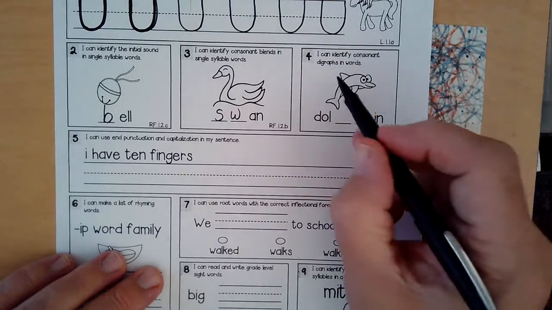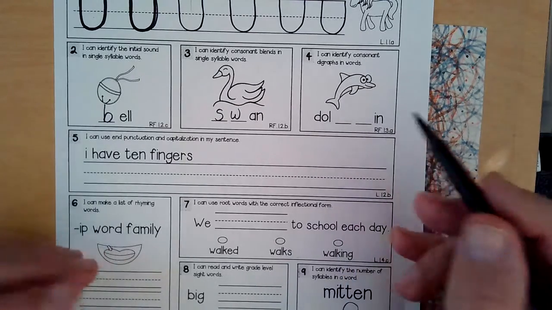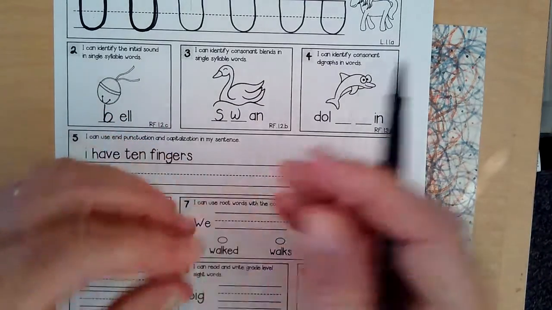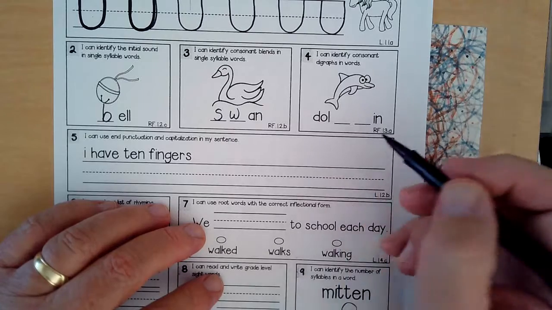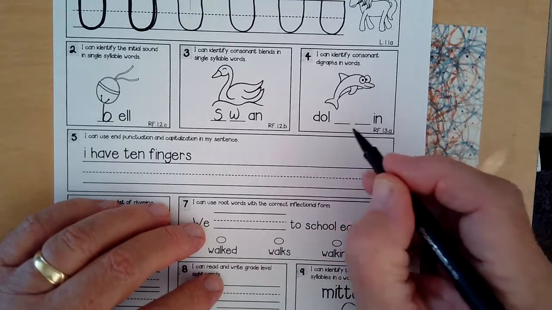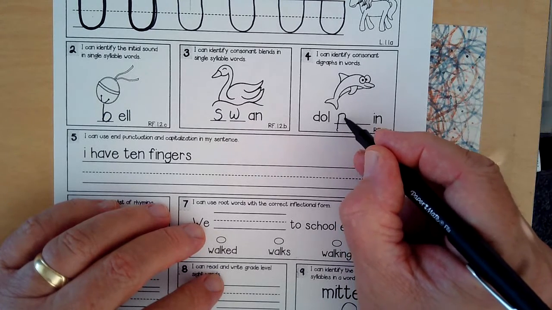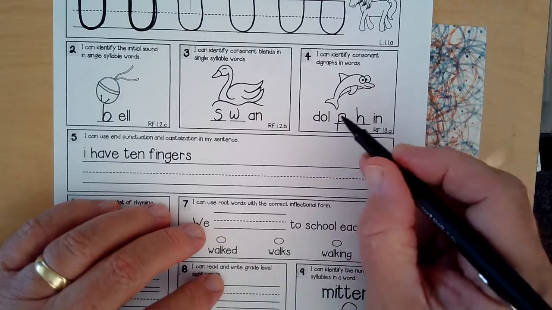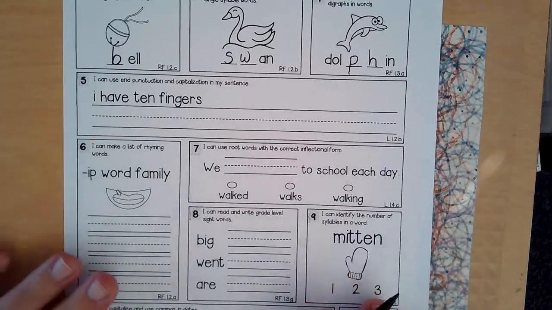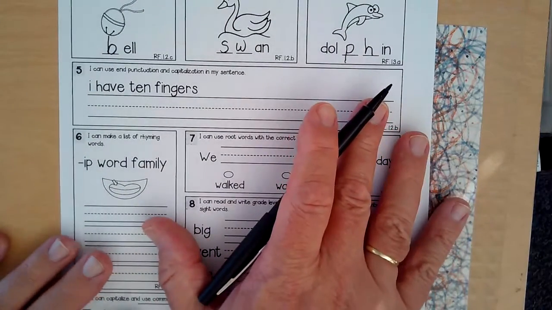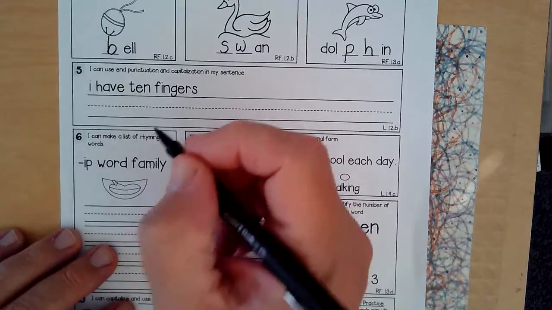swan. Excellent. I can identify consonant digraphs in words, and those are two letters that go together, and they don't blend together. They actually make a brand new sound. So this is a dolphin. Dolphin. And I know that the two letters that make the F sound are P and H. Dolphin. Excellent. All right, let's move this up. While I'm moving my paper, remember, if you need to look and catch up, you can also hit pause and you can look at it again.